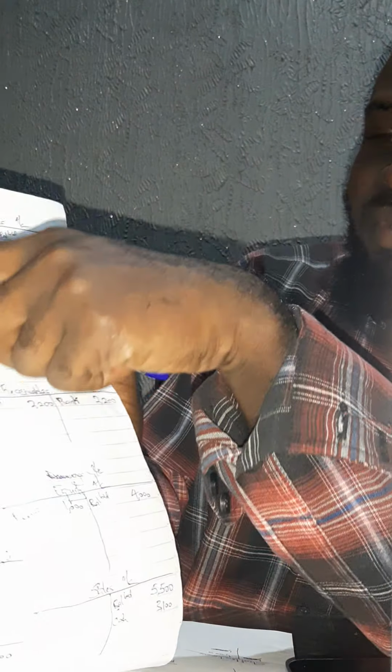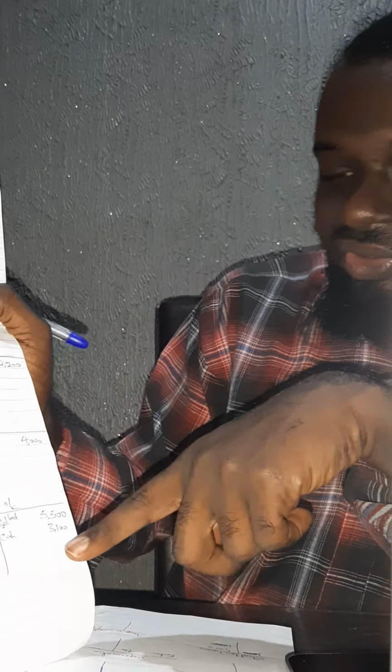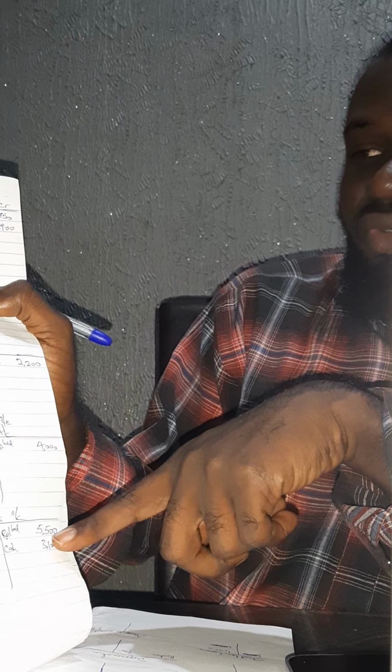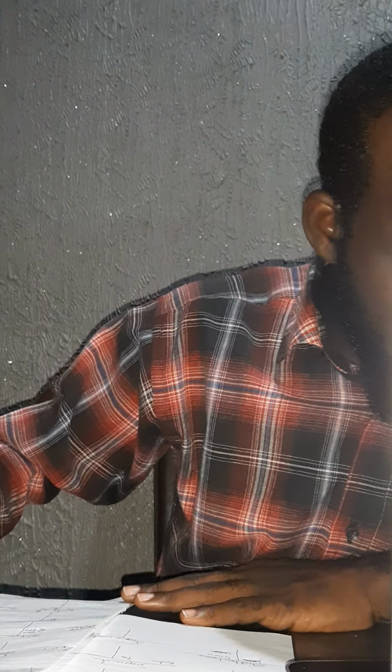So I'll go to my cash account and write sales, 3,100. So I debit my cash, I credit my sales. I debit my cash 3,100 and I credit my sales 3,100.